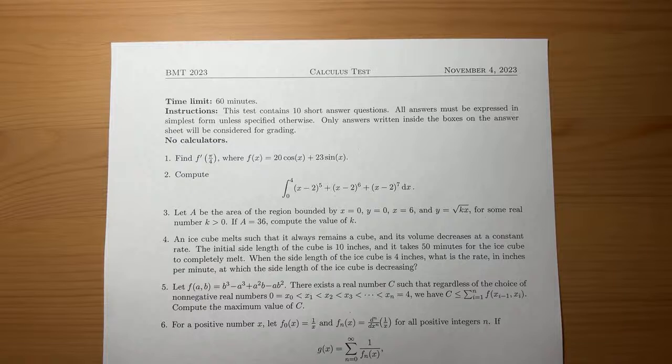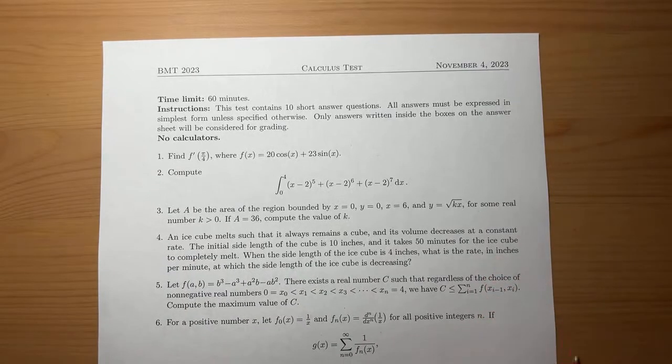Today we are going to take a look at the calculus test from the previous year, and let's see how this is. I'm not going to solve the questions though. I'm just going to show you guys how the questions are. Let's go ahead and get started.